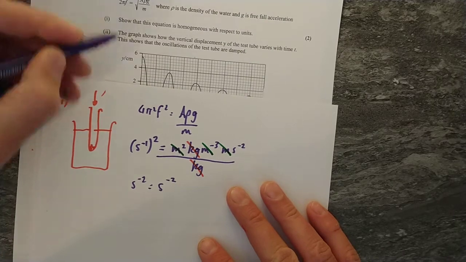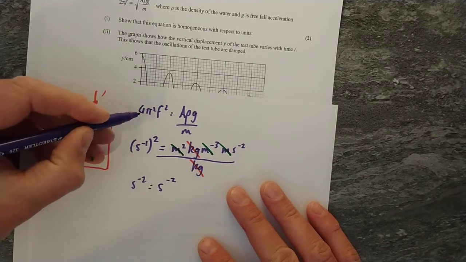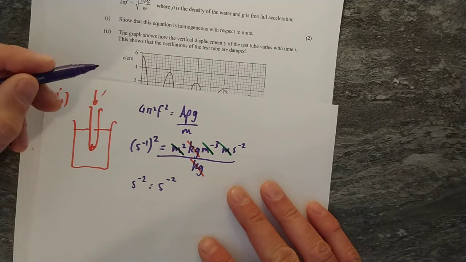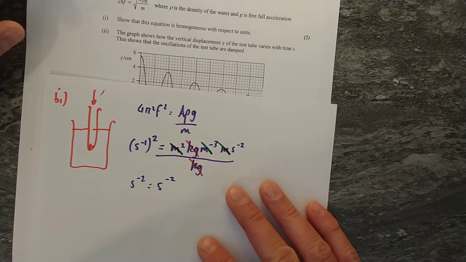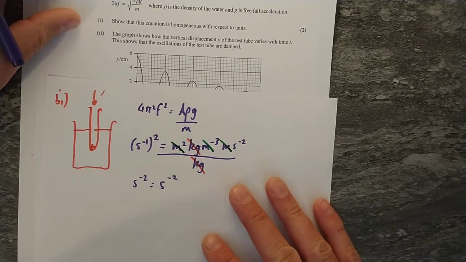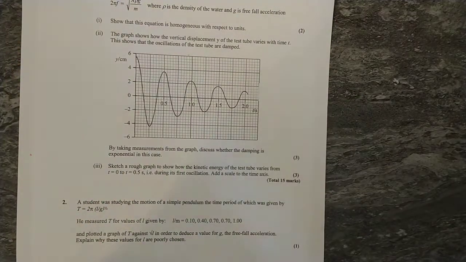Because, for instance, you notice we just drop out this constant here. Someone could write an equation where that was 8 pi f, and that would be wrong, but it would still be homogeneous because we ignore the units. We ignore the constants in our homogeneity check here.